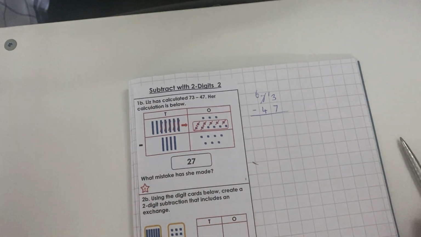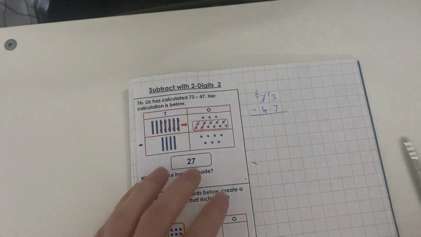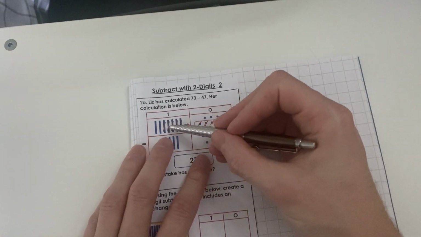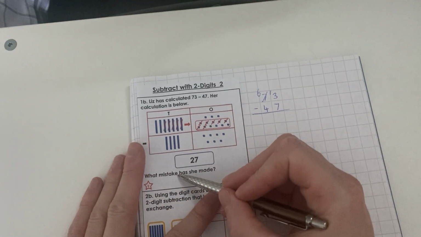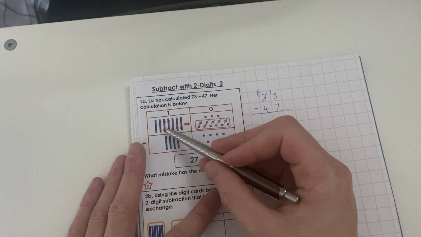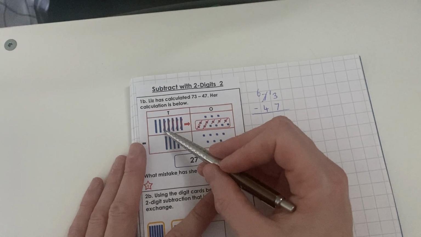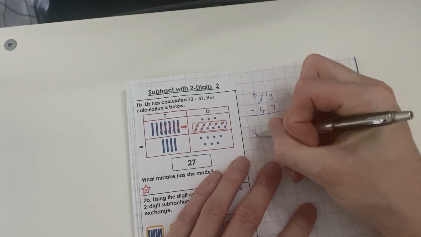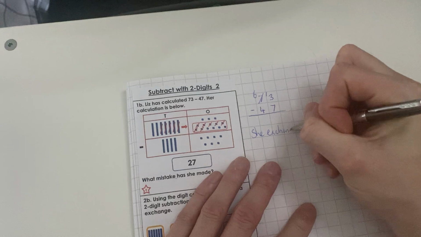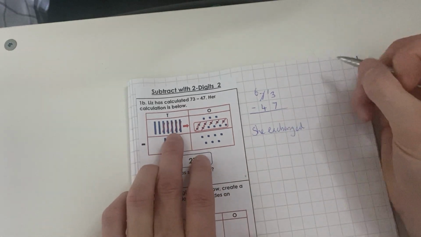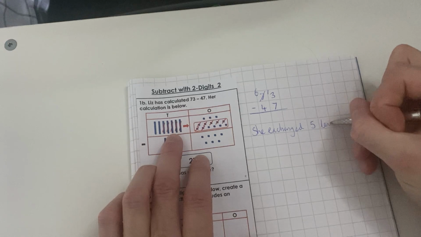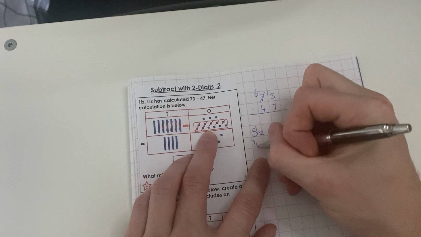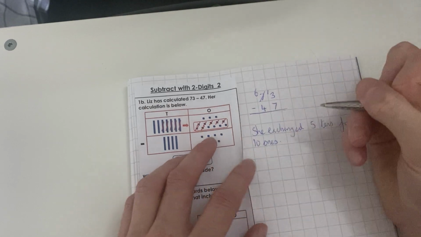So we'll just go through that again, bit by bit. The question asks what mistake she has made, so we only need to find the first mistake. That's that she crossed out 5 tens rather than 1 ten. So her mistake is she exchanged 5 tens for 10 ones. Now that's the mistake she's made.